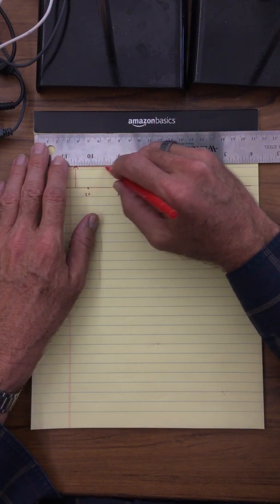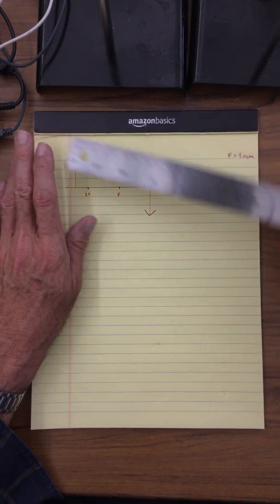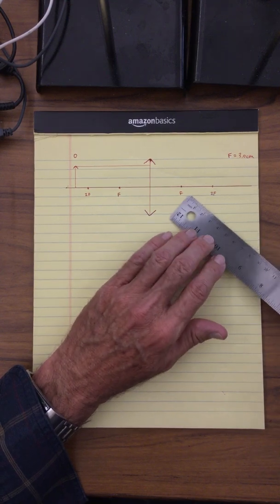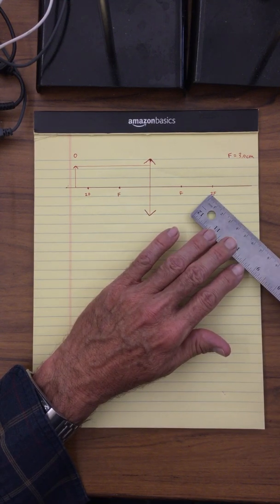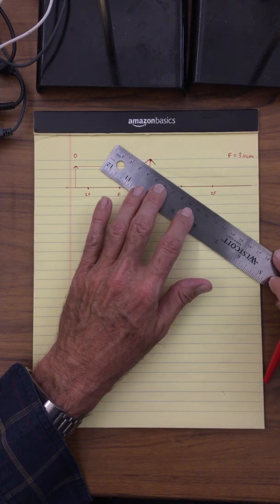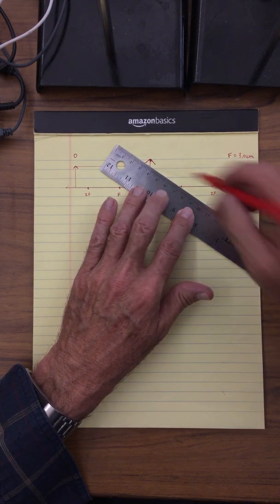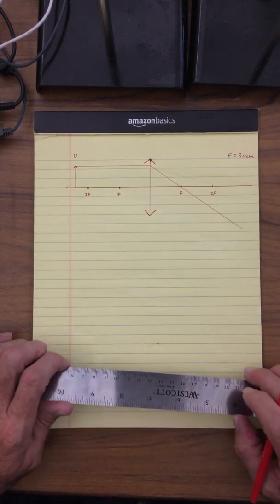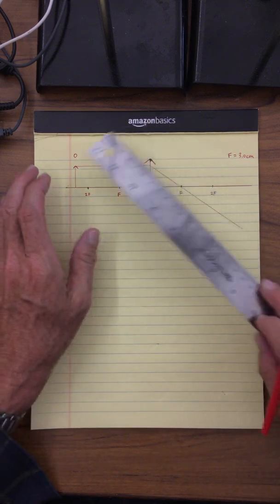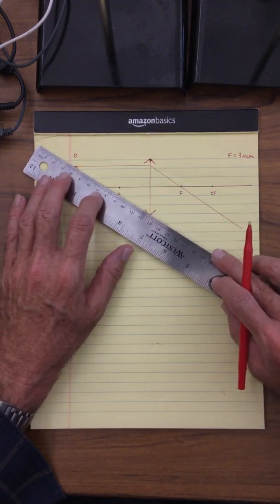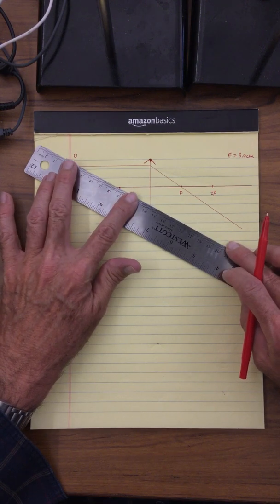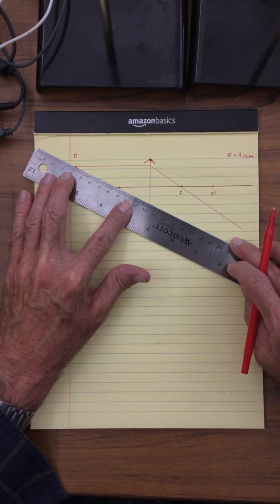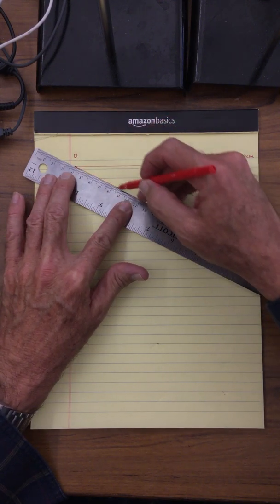Rays that come in parallel are going to exit through the focal point. Now, just because we have twice the focal point, don't have your rays exit through twice the focal point. We're still going through the 1 focal point. So you'll draw your picture like this. Let's go ahead and draw my rays that are going to be going through the focal point in front of the lens, like this.